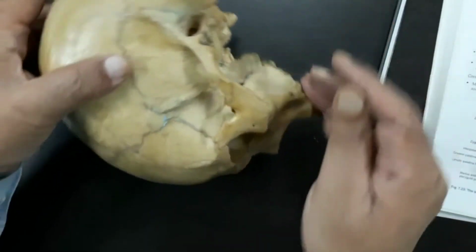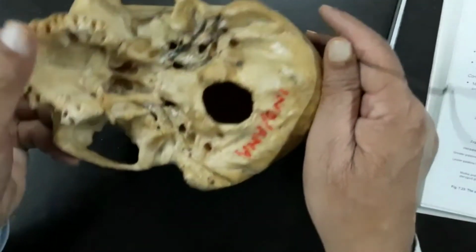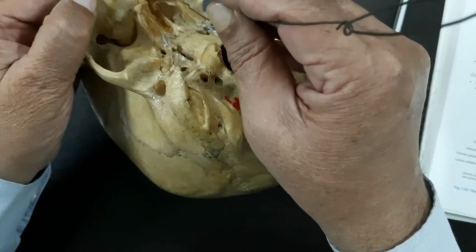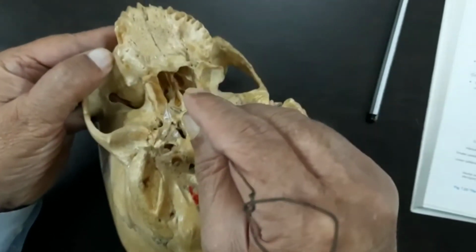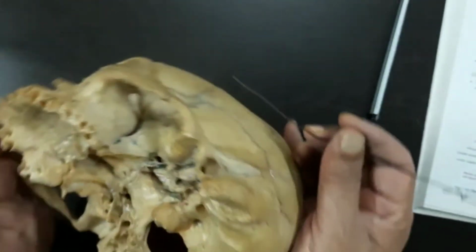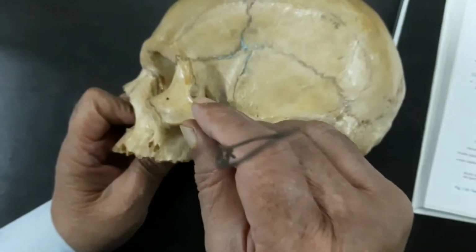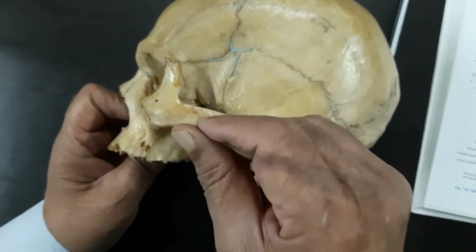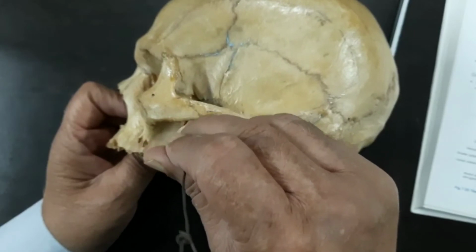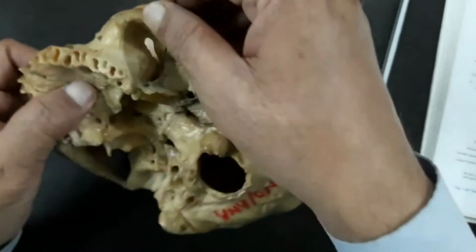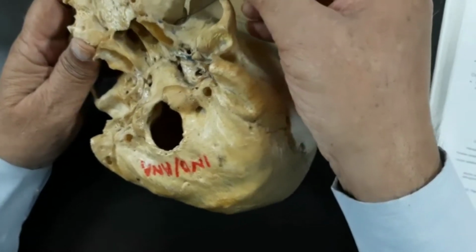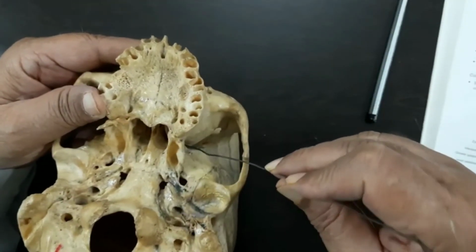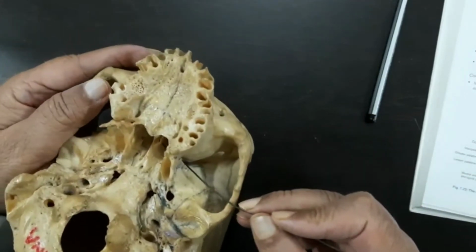I will show you from this side also. This is that perpendicular plate, next to the medial pterygoid plate. Through the fossa, if I pass my wire, it is perpendicular, but at the upper end there is a foramen, the sphenopalatine foramen, at the upper border of the perpendicular plate.